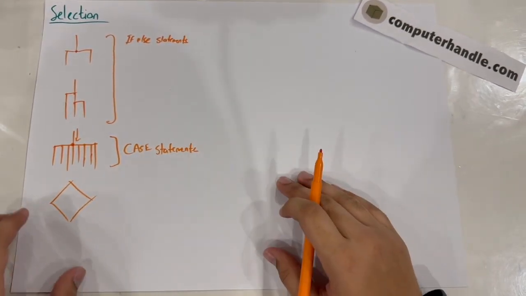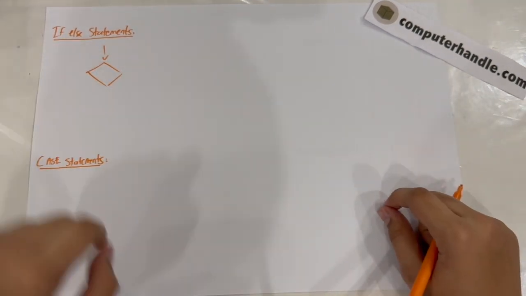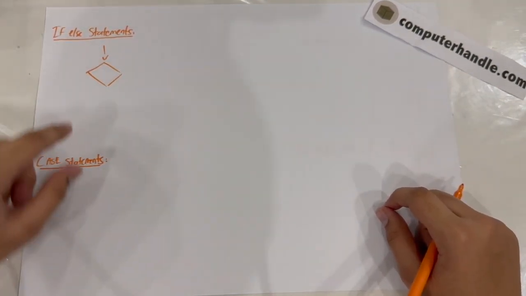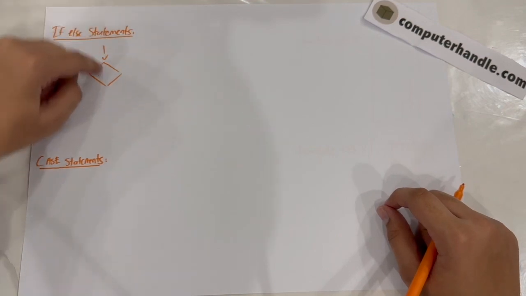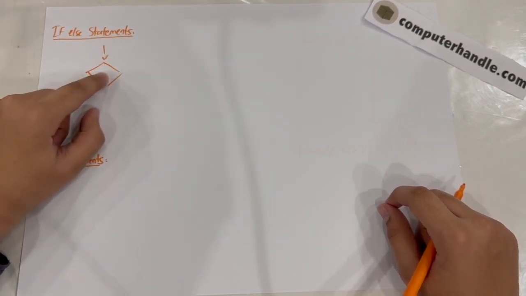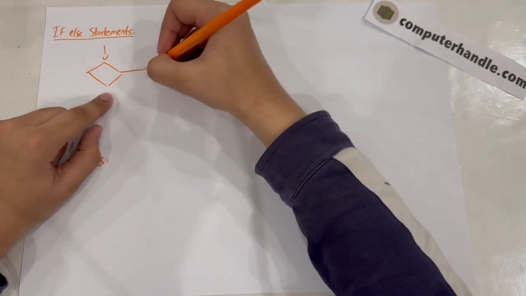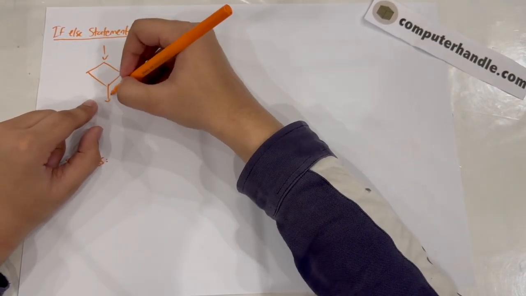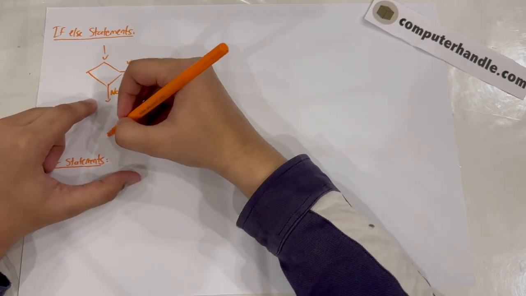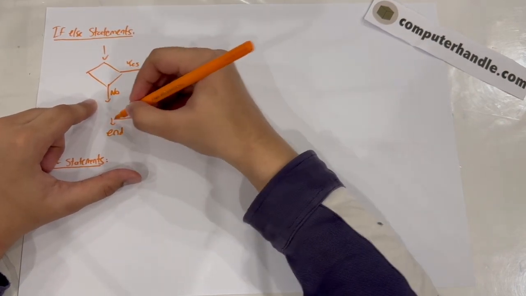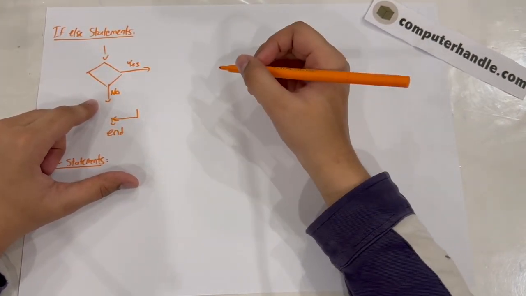All right, now let's have each of these in detail. Let's start with if else statements. In an if else statement, when you have to input a variable or any process into a decision box, you will have either the yes part or the no part, and eventually before the end you'll join both of them together, depending on what the process is.